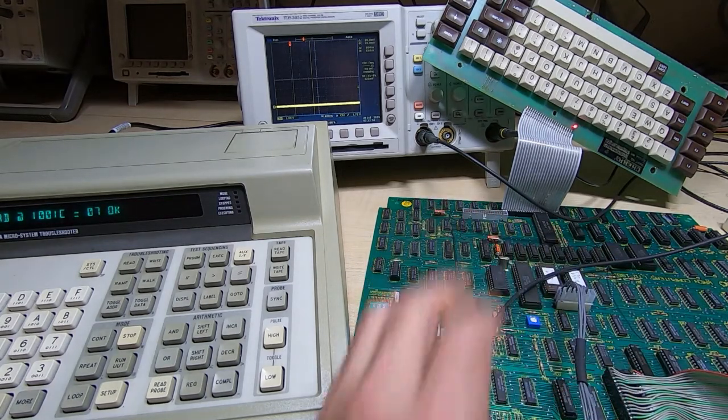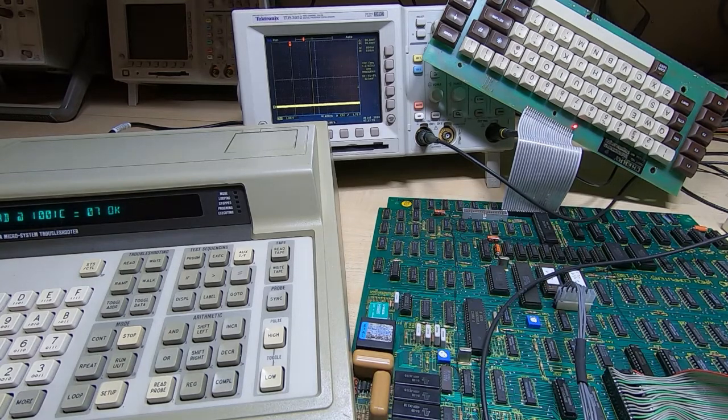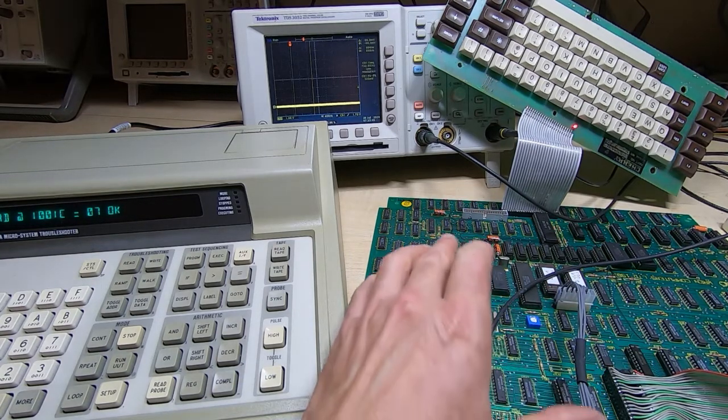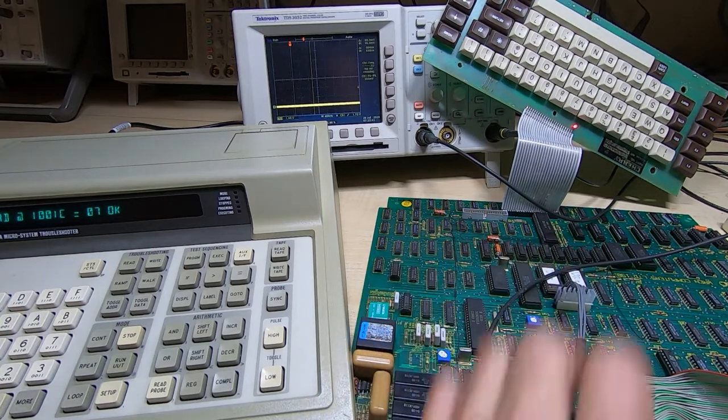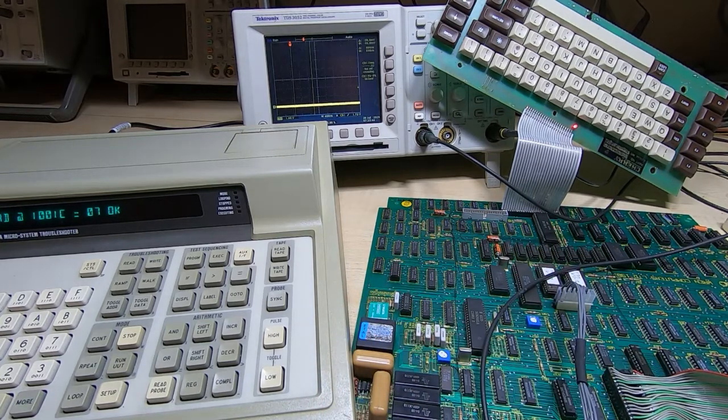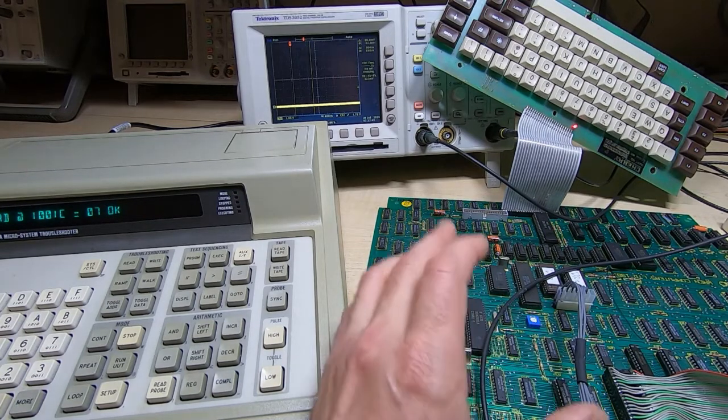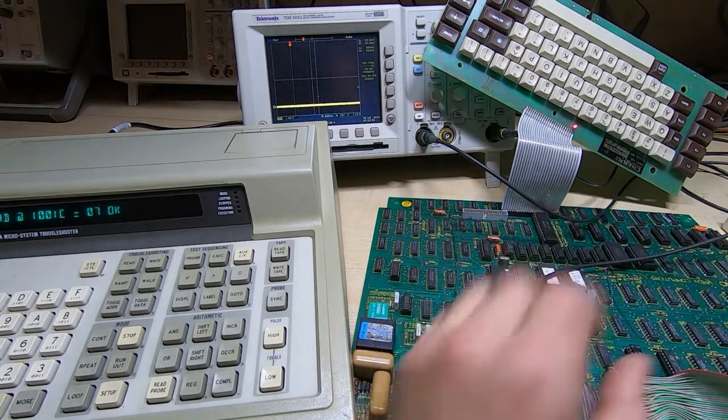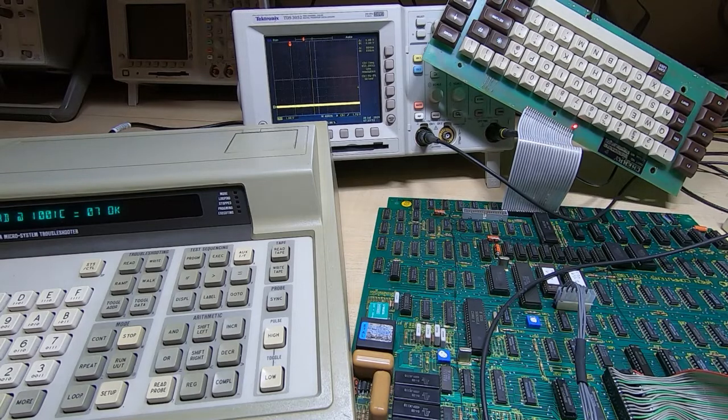Taking a board like this, you could spend weeks just playing with this and investigating it. And in the absence of a schematic, this is by far the easiest and quickest way to investigate a board like this. Sounds very long-winded, but it does mean that you can track down most faults very quickly.